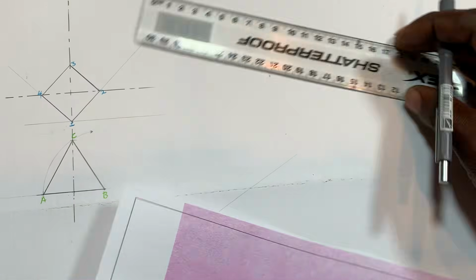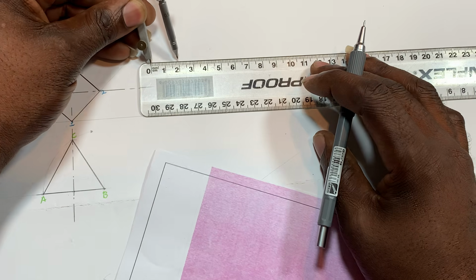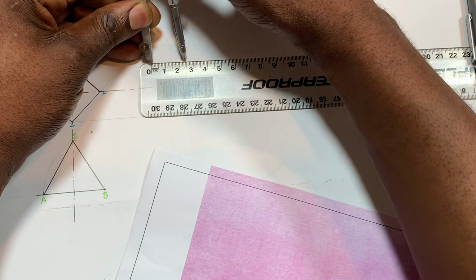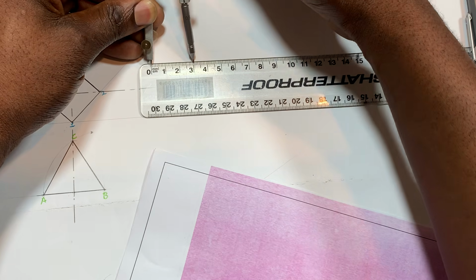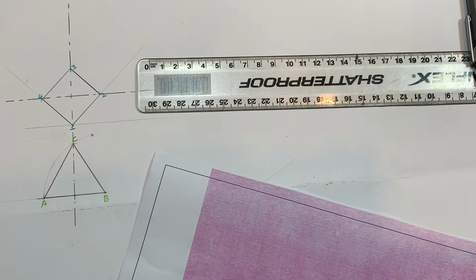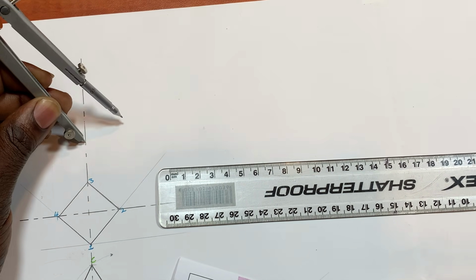I'll just open my drawing compass to 30, because at the end I want to have a hexagon of 30 millimeter. This is 30 millimeter. Now, remember, I said I'm trying to align my auxiliary views, all of them here.